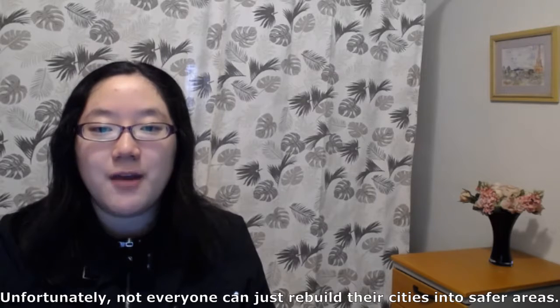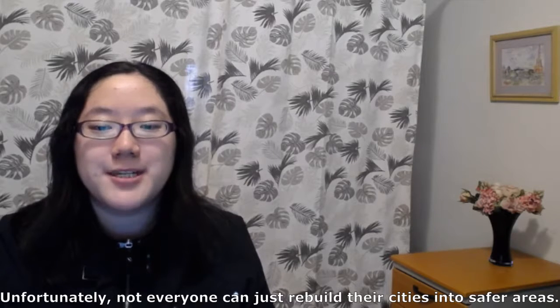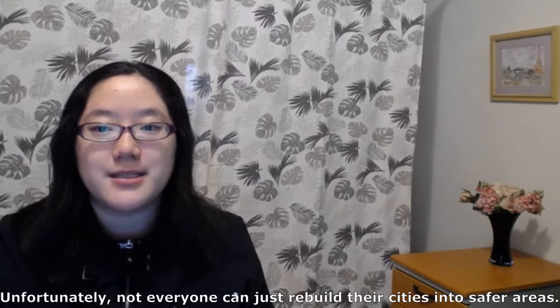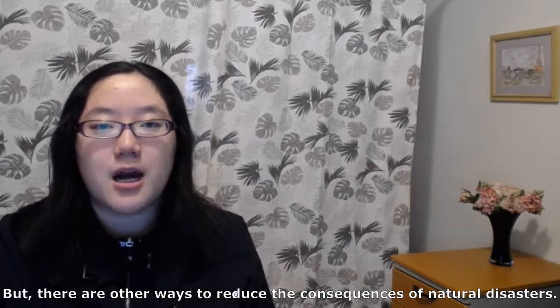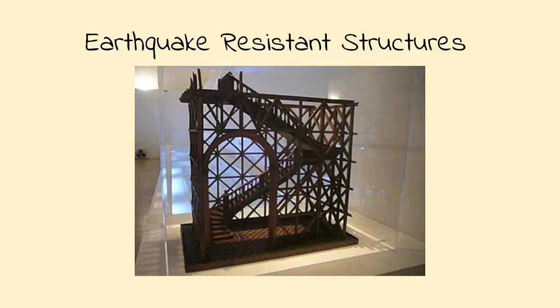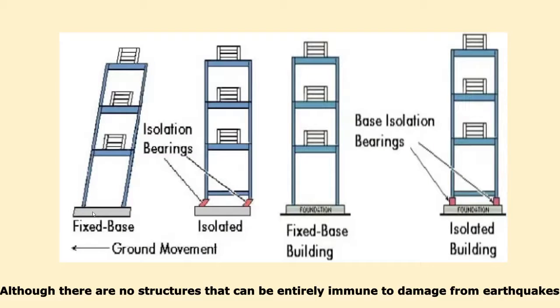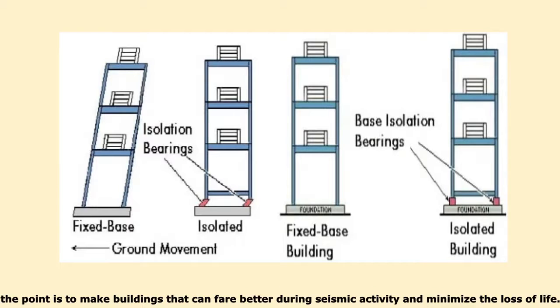Unfortunately, not everyone can just rebuild their cities into safer areas. But there are other ways to reduce the consequences of natural disasters. One such way includes designing earthquake-resistant structures. Although there are no structures that can be entirely immune to damage from earthquakes, the point is to make buildings that can fare better during seismic activity and minimize the loss of life.